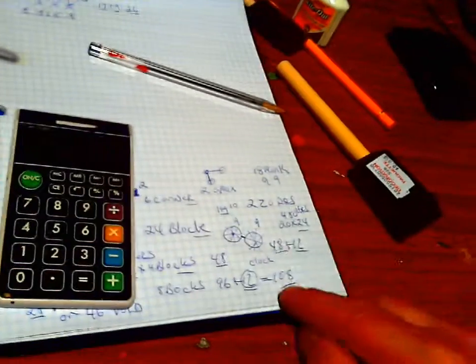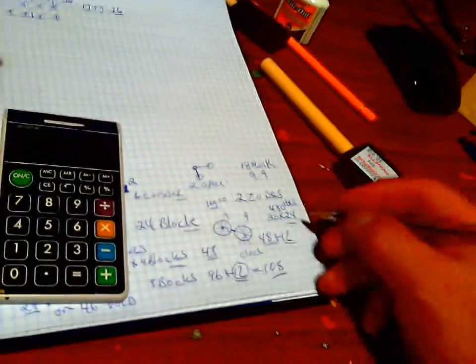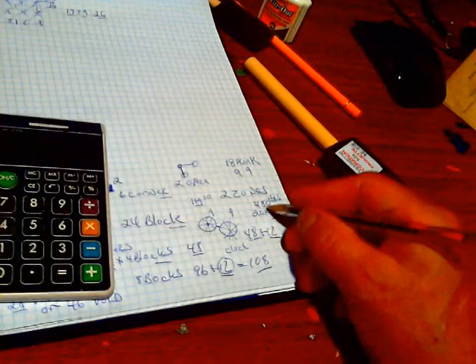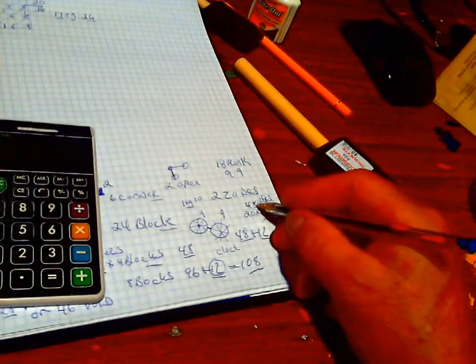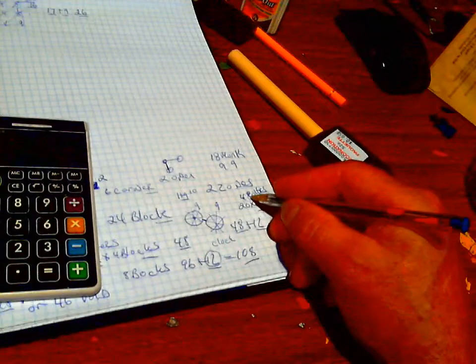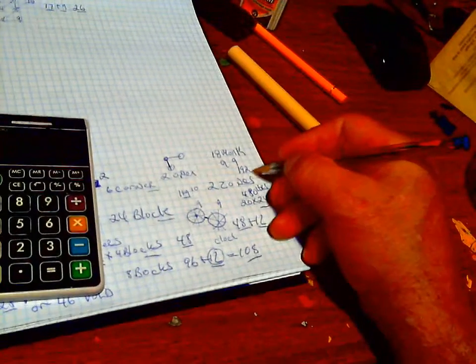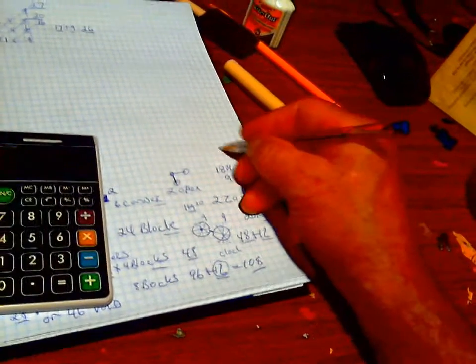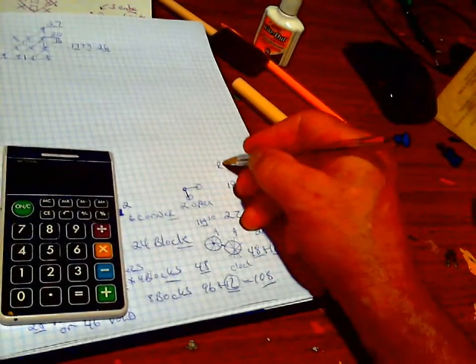25,920 divided by, what's the number that we have over here? Anyways, this is 480, but a cycle is times 4, right? Just like the leap year. So times 4 would be 1920. 1920 is S&T. That is your cycle.